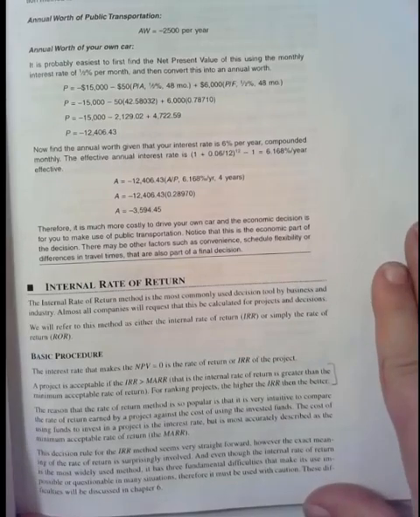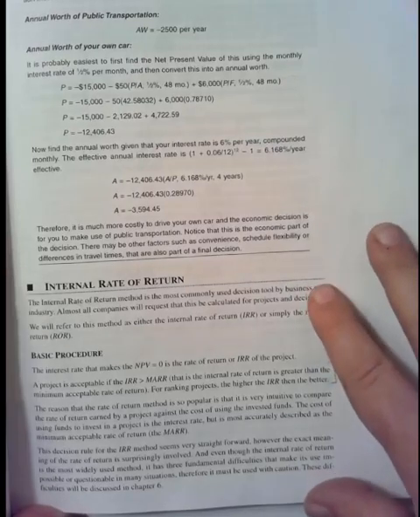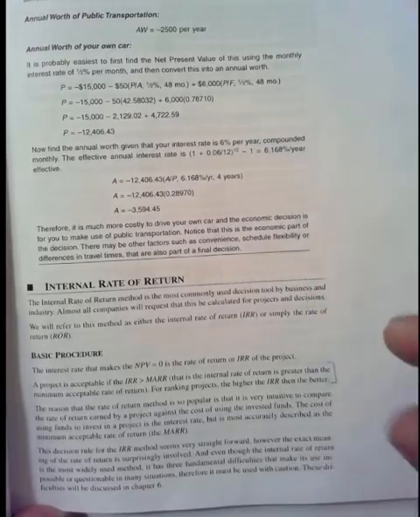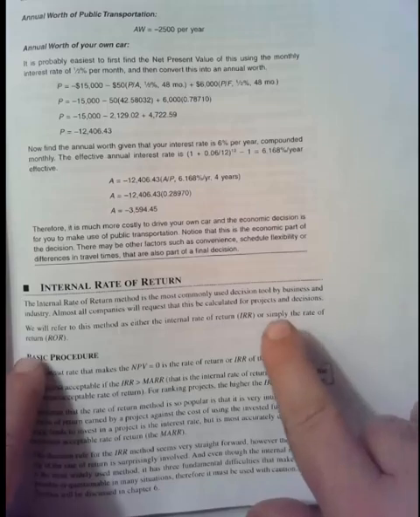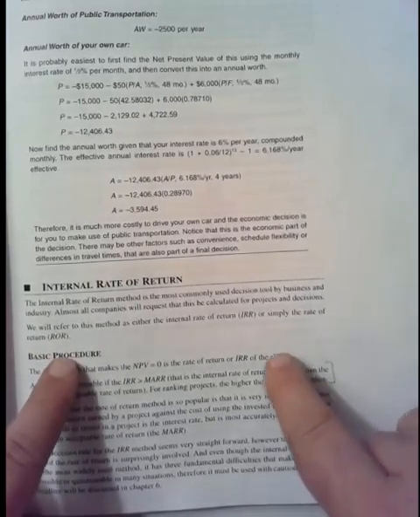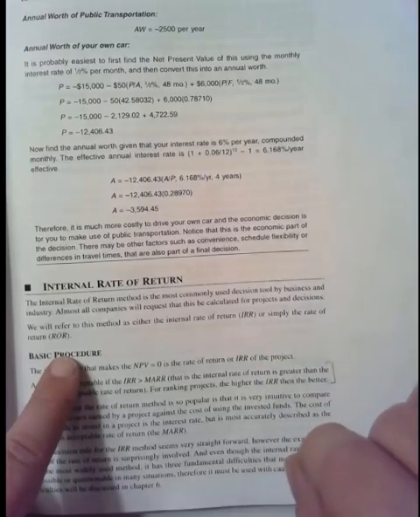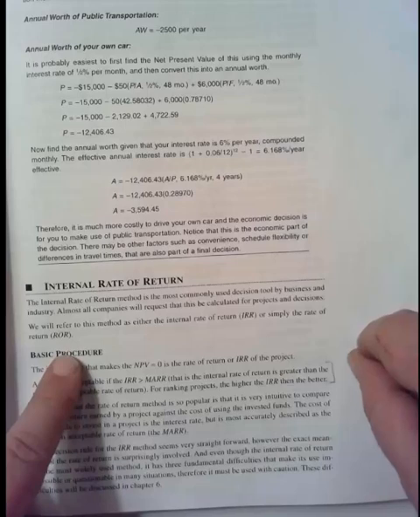Then we decide if the project is acceptable for us or not, if that interest rate is greater than or equal to the minimum that we require. So for example, let's say we compute the interest rate that makes the net present value equal to zero, and it turns out to be 8%. But we want a return of at least 12%.